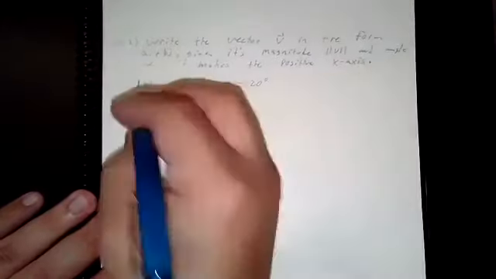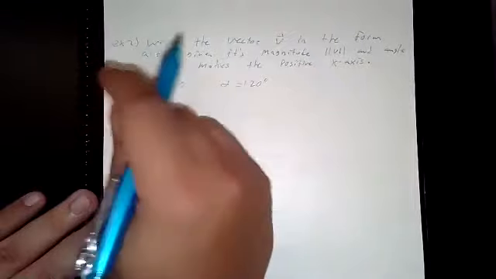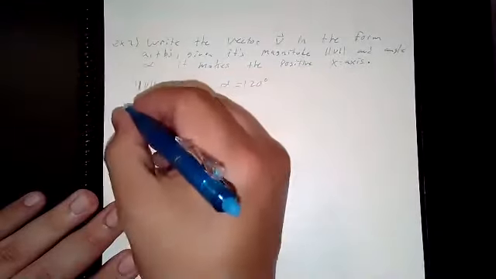So there's a formula where you can decompose your vectors into sine and cosine.